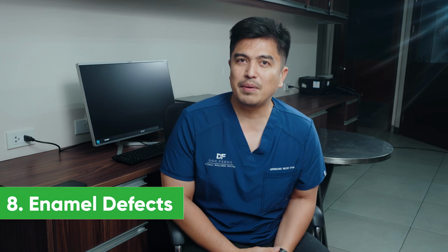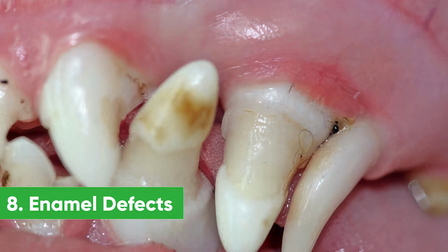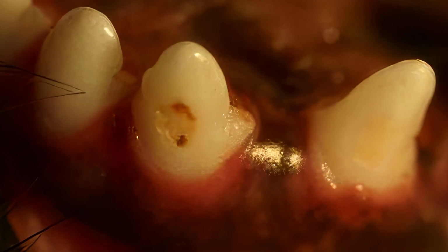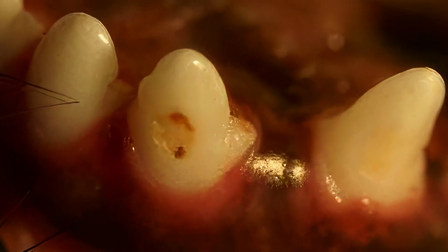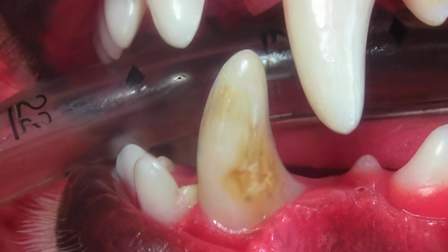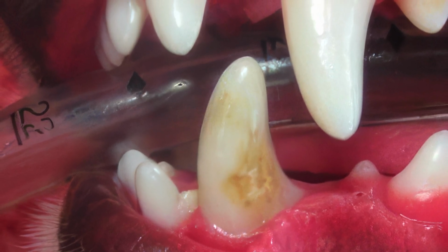Number 8, enamel defects. There are many different types of enamel defects that can be found in dogs. For puppies that have poor nutrition or that are very sick, they can get severe enamel defects in their adult teeth because the adult teeth enamel is formed in puppyhood. Also, certain medications such as doxycycline, if given too often, can cause enamel defects in puppies.